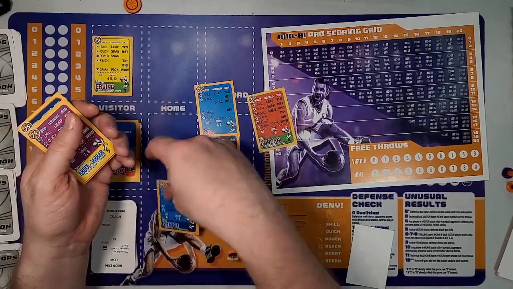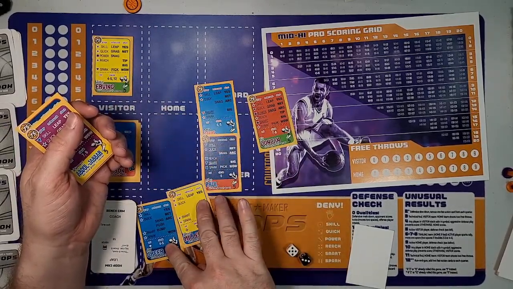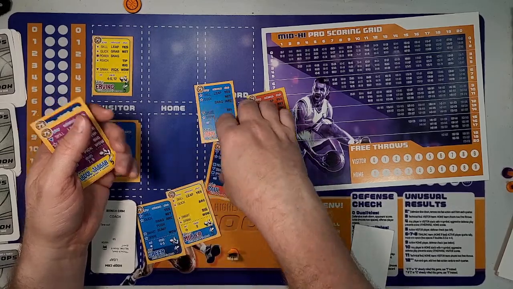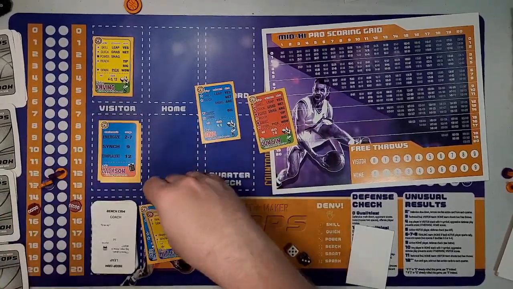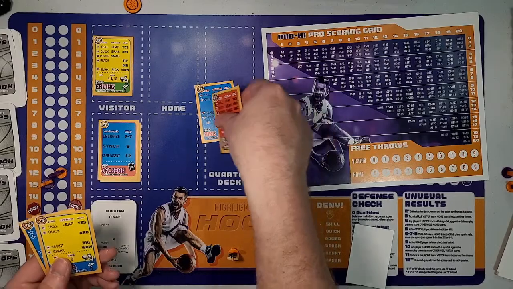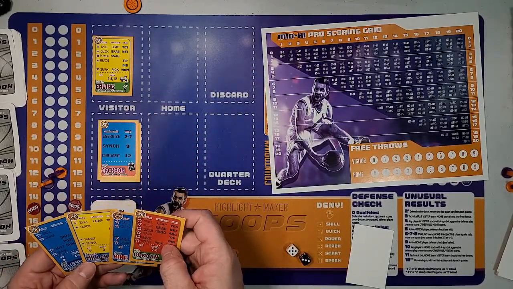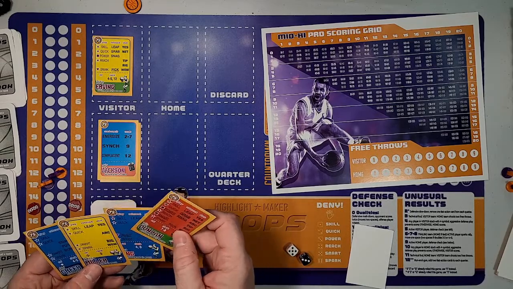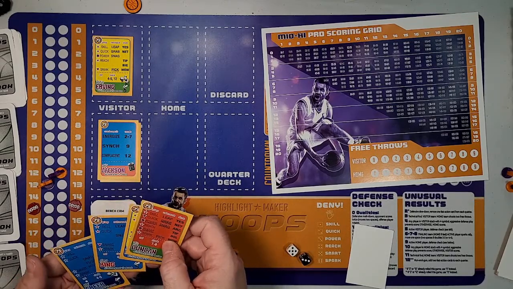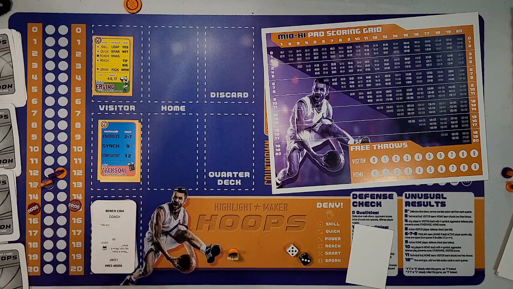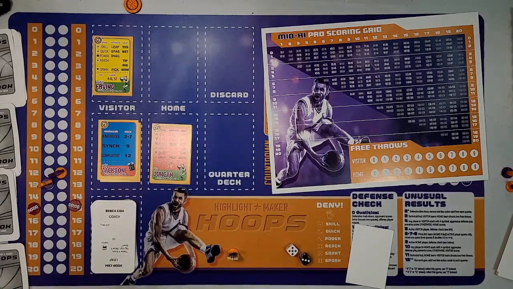And Chris Paul. As much as I like Reggie Miller, it's going to go, 4 stars. Oh, yeah, look at all those stars. We're going to go Tim Duncan, Reggie Miller, Hal Greer, Dave Bing. That's our bench. Here's our starters.